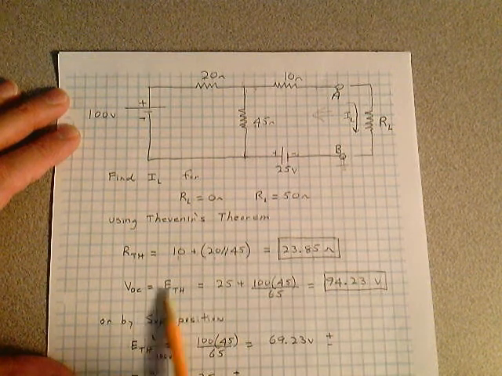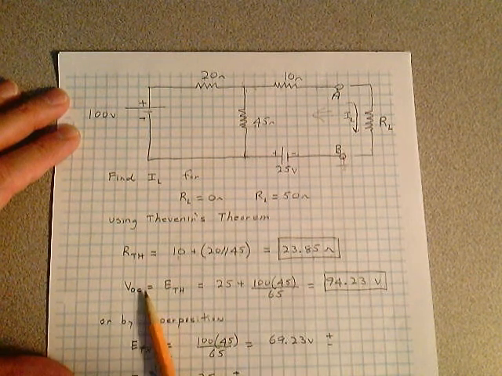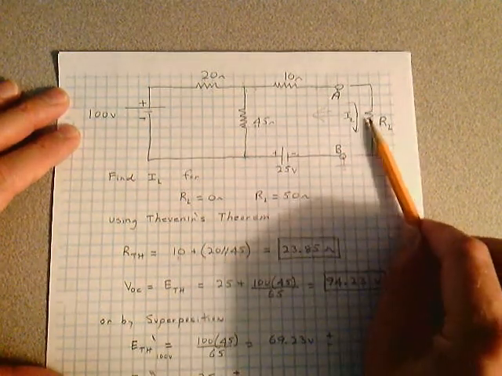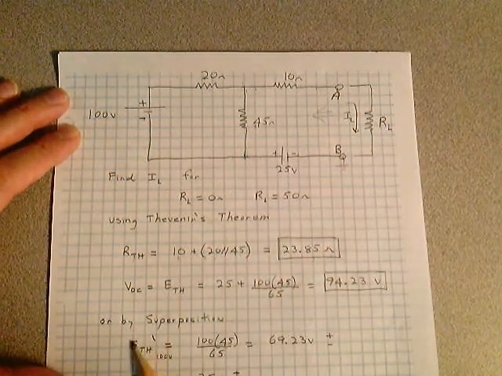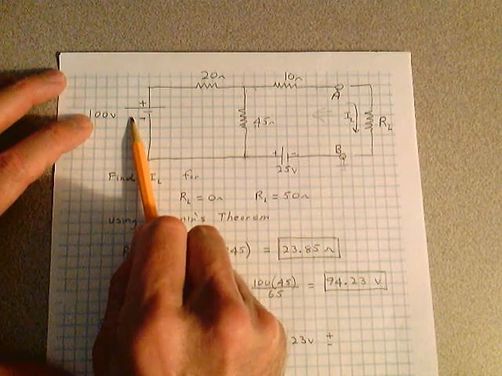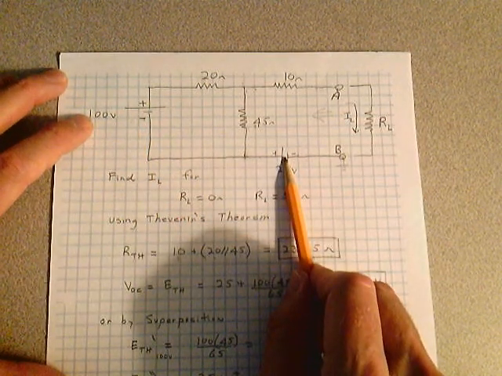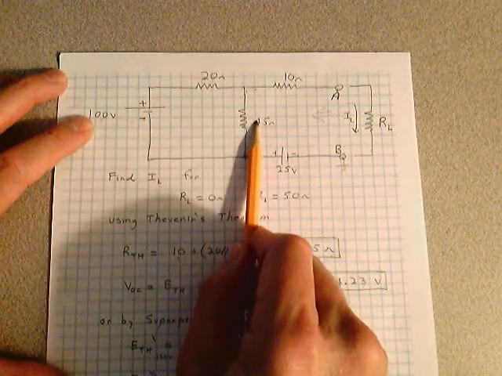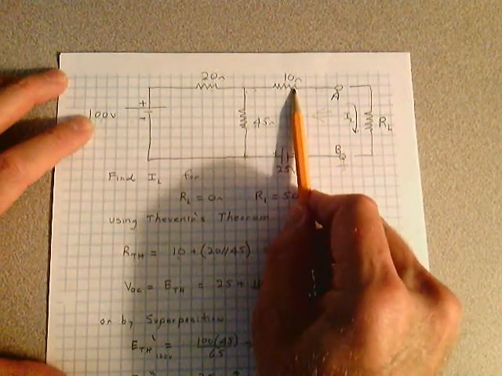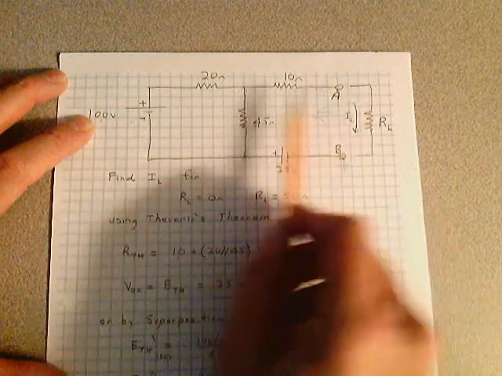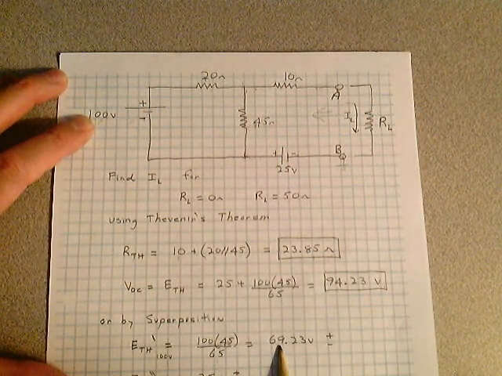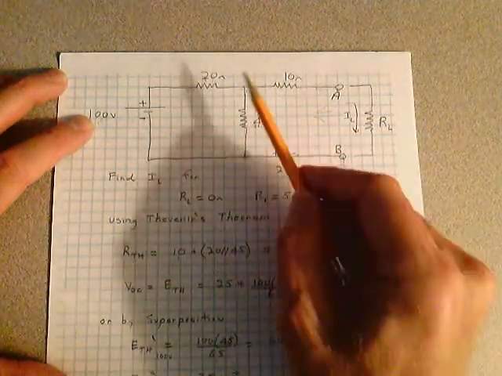Now, if you don't see that, you should look at it and see if you can figure that out, or look by superposition. I'm going to find the open circuit voltage, which we'll call E Thevenin prime, due to this 100 volt source by shorting this. Well, if that's shorted, it's just a voltage divider rule between this and these two. That doesn't come into play because it's an open circuit here. So it's 100 times 45 divided by the 65. That's 69.23 volts, plus to minus.